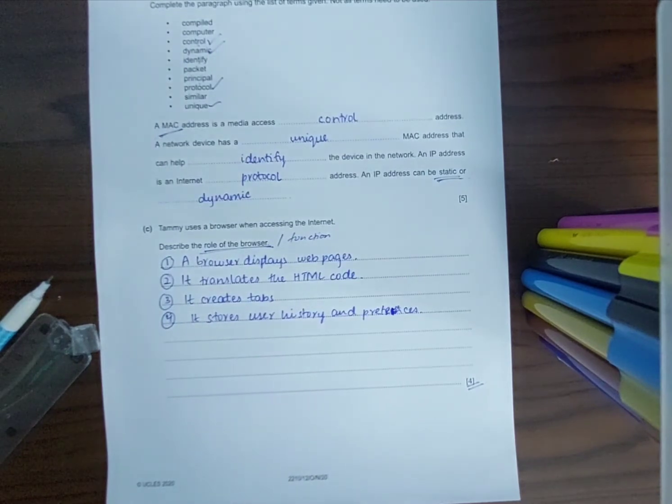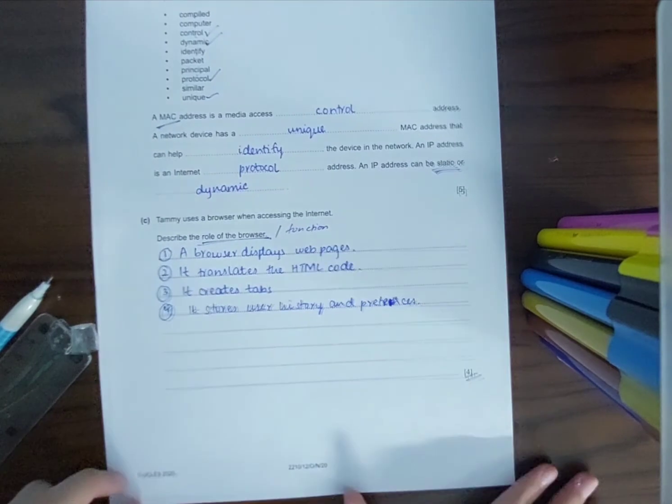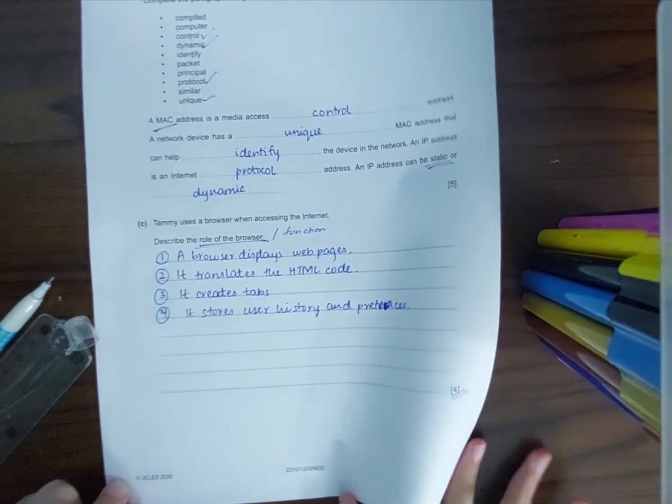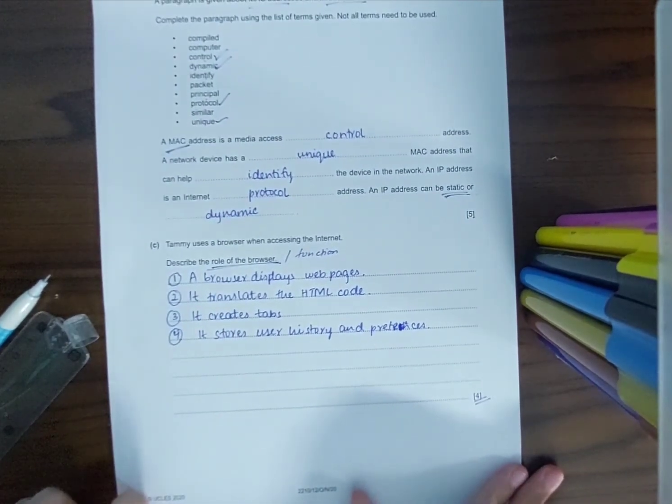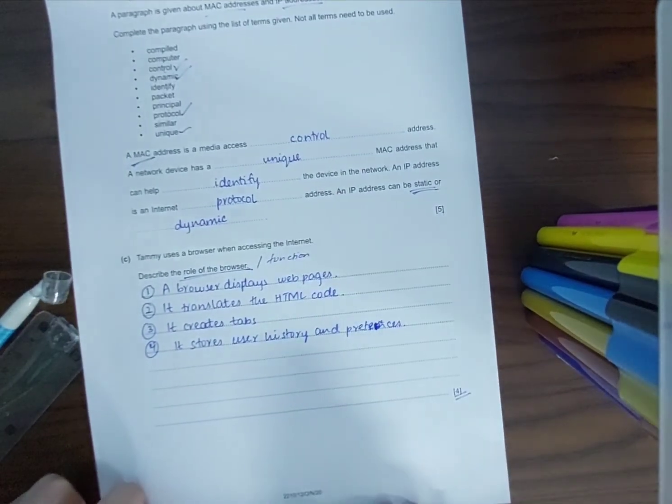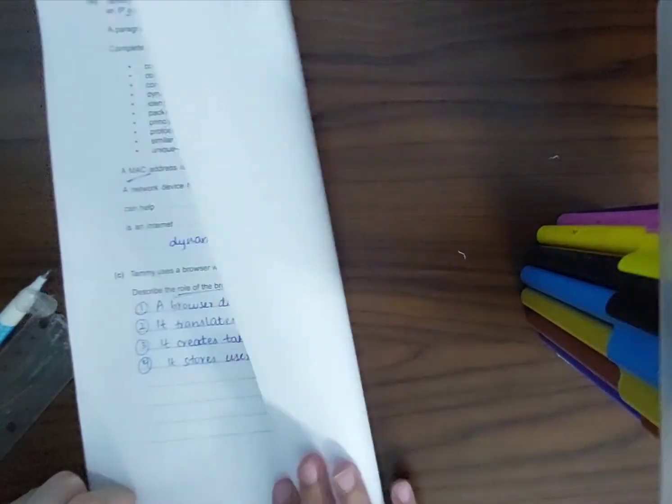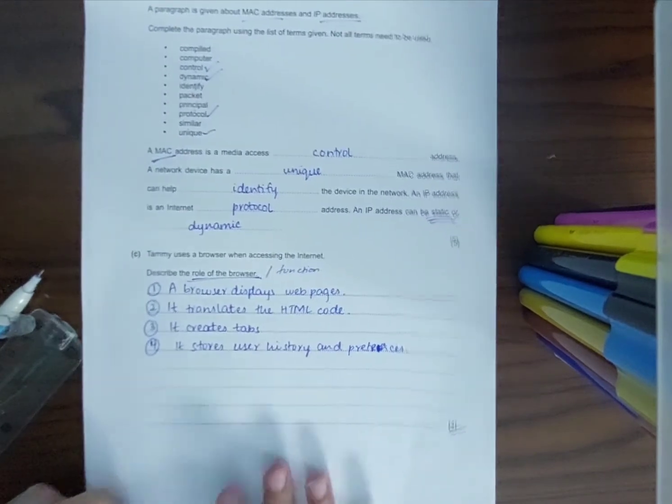Okay, spelling is this one. Preferences, okay, fine. A browser displays web pages. It translates the HTML code. It creates tabs. It stores your user history and preferences. It also retrieves your cookies as well. But for 4 marks, 4 points are good enough. So okay, this was the last question of this paper.